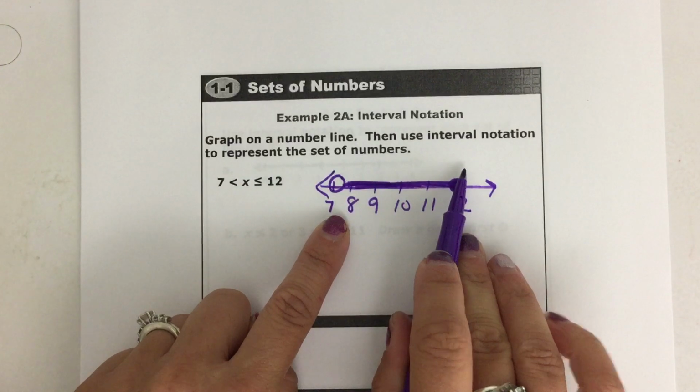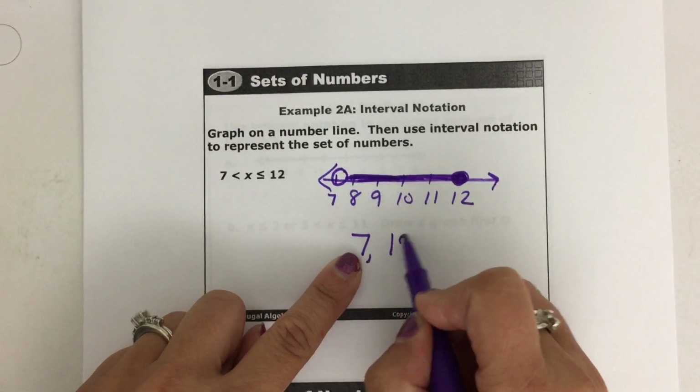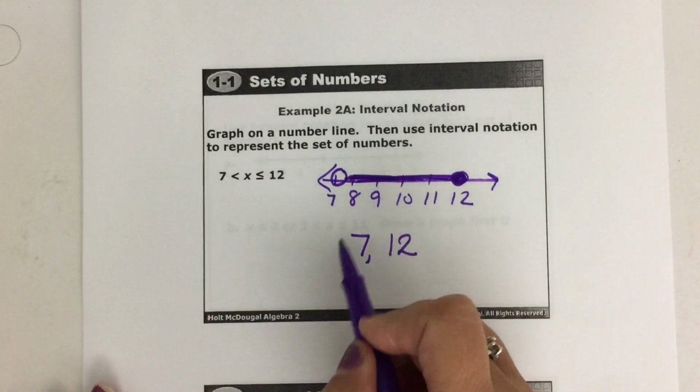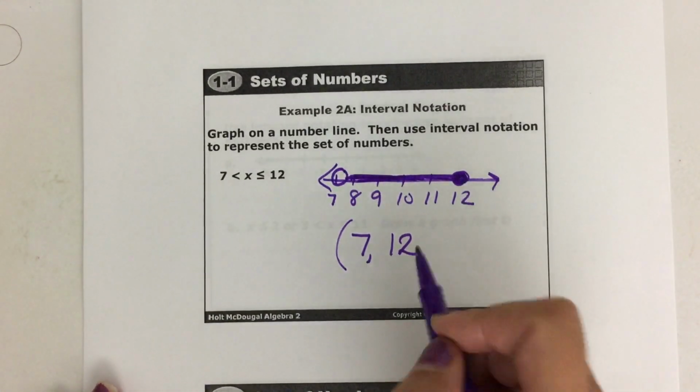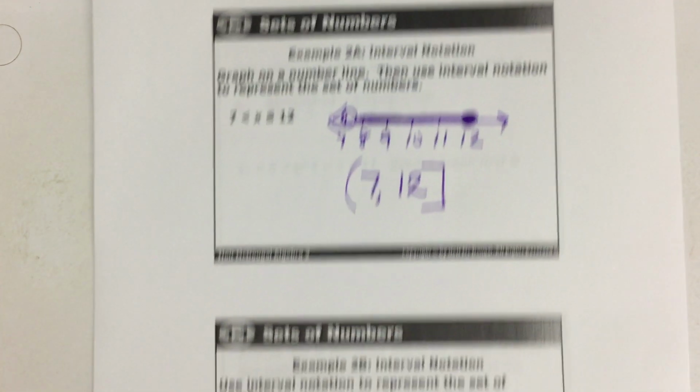Then use interval notation. The smallest endpoint is a 7, comma, the biggest endpoint is a 12. If it's an open circle, it's rounded. If it's a filled-in circle, it's squared. Ta-da! Done. Let's look at another one.